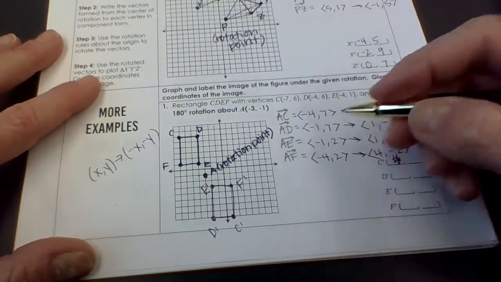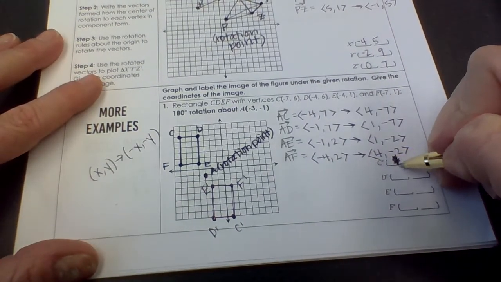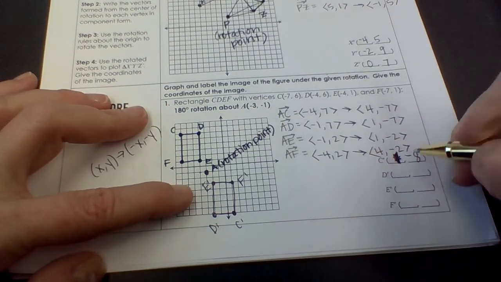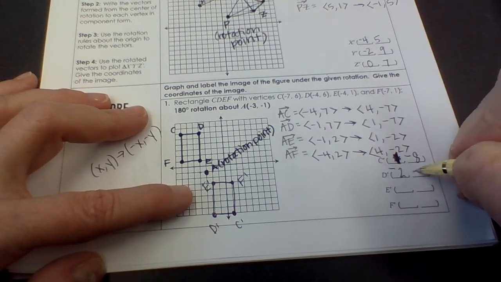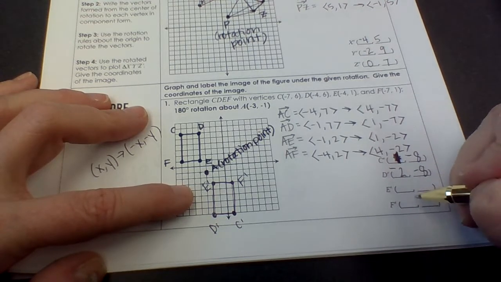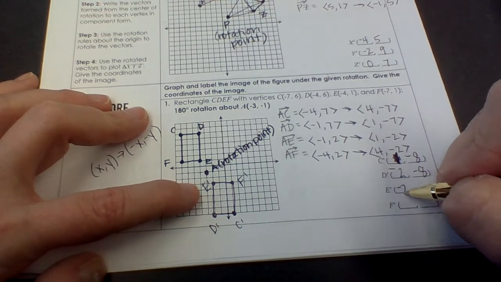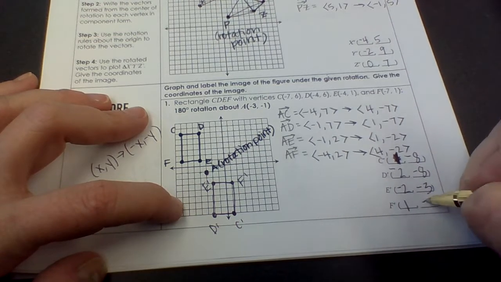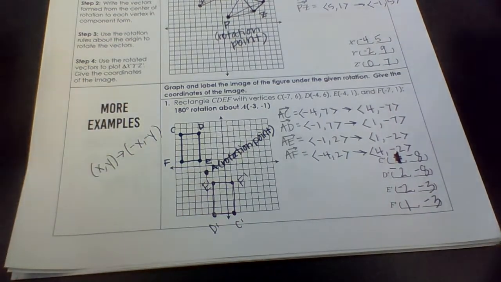Okay. All right, so that's the point. Let's see. That's a point 1, negative 8. D is the point negative 2, negative 8. E is the point negative 2, negative 3. And F is the point 1, negative 3. There we go. Okay. So there's that.